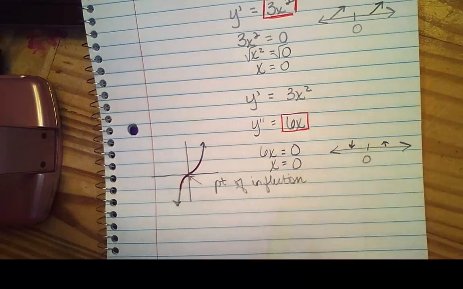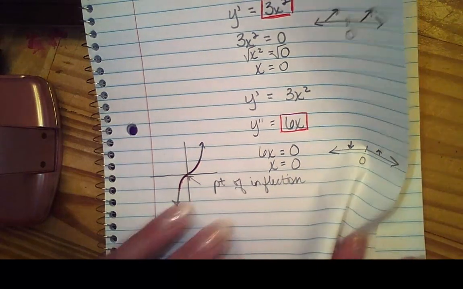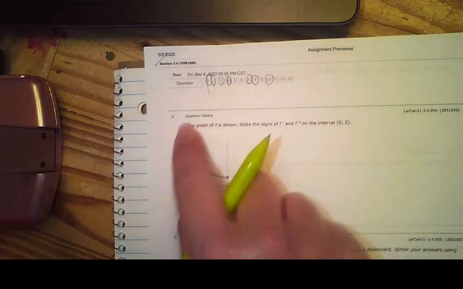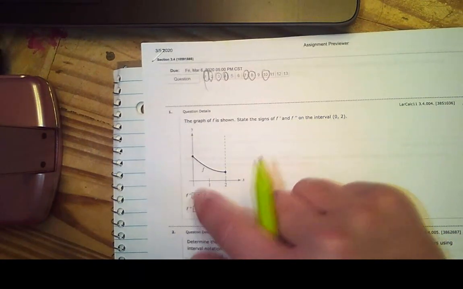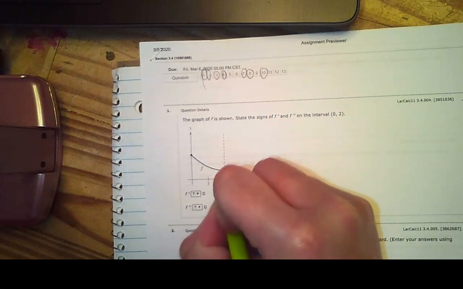Okay, so now we know how to do this, so we're just going to dive in and do some examples. So first of all, for number 1, I circle which ones I'm doing in this video. I would like to know what is the value of my first derivative. If you read this going from left to right, do you agree that your function is decreasing? So what is the value of your first derivative going to be? It's going to be negative.